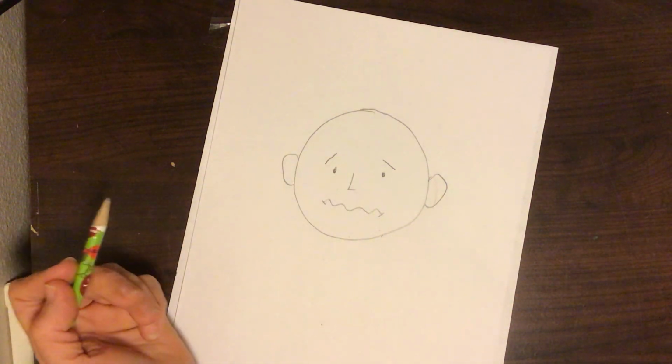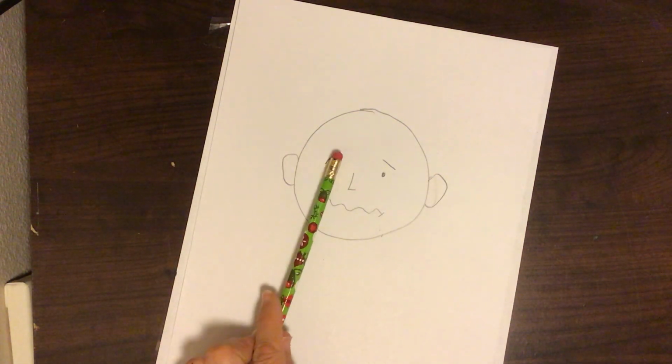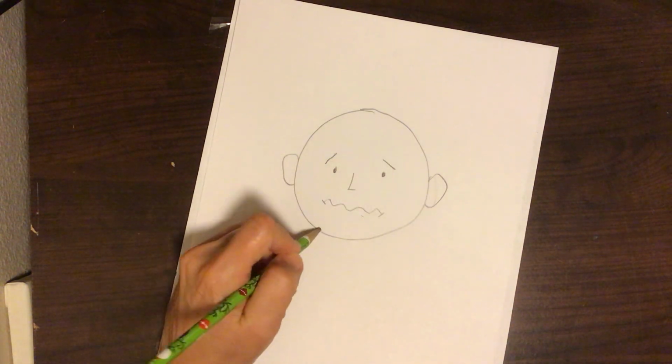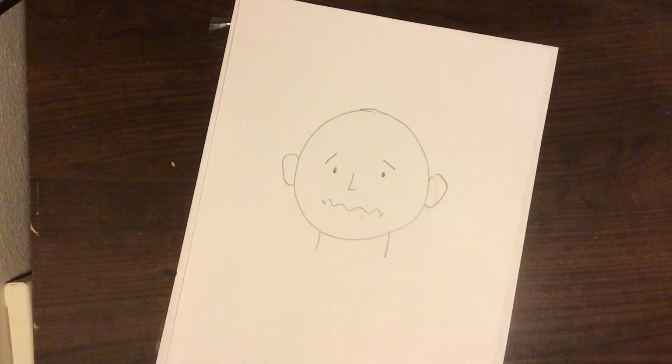Okay. Now the next thing I'm going to do is add his neck. And his neck is as wide as his eyes. No more giraffe necks in art time. Nice and wide. Look at how wide that neck is. Much wider than you normally think it is.